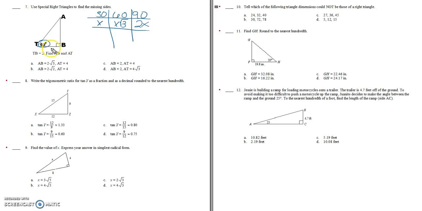And they tell me TB is 2. Well, TB is across the 30-degree angle, so that's going to go under x, 2. Well, that's easy because then I can just substitute in. Because x is equal to 2, I can substitute that in here. So this is 2 square root of 3, and 2 times 2 is 4. So I know that AB should be 2 square root of 3, and AT should be 4. So I'm going to look for those, and there it is at A.